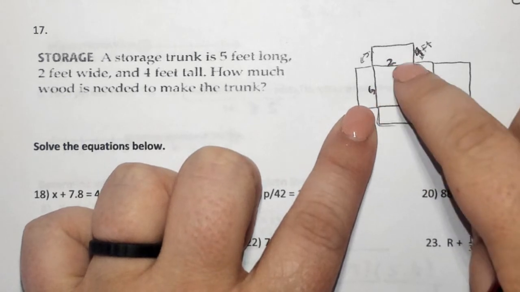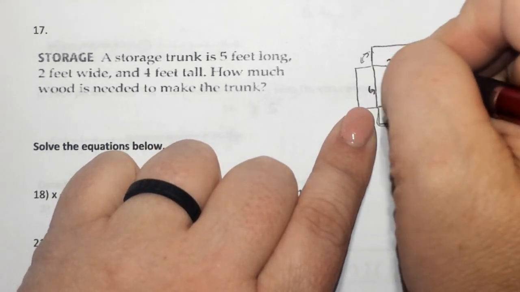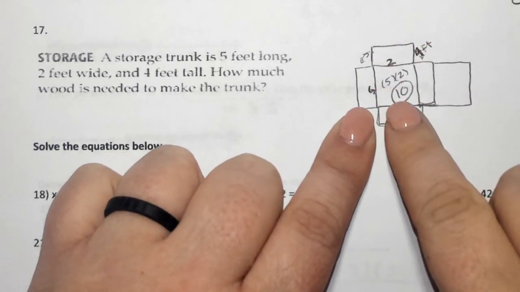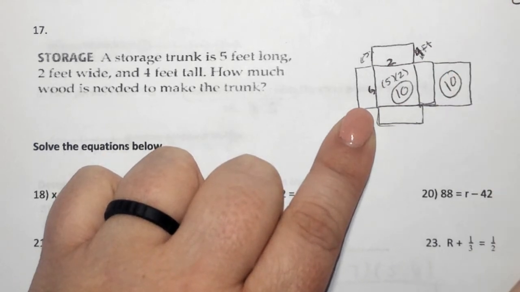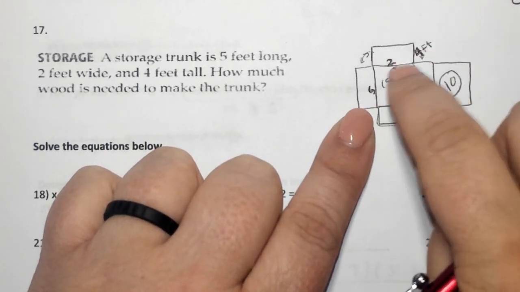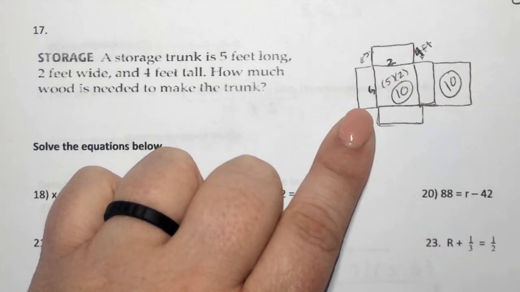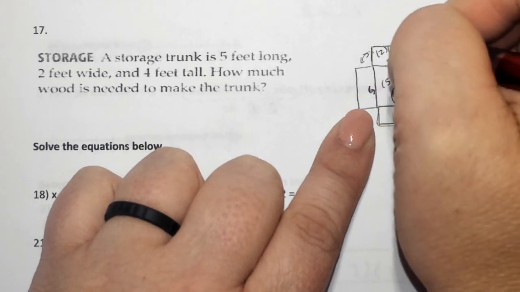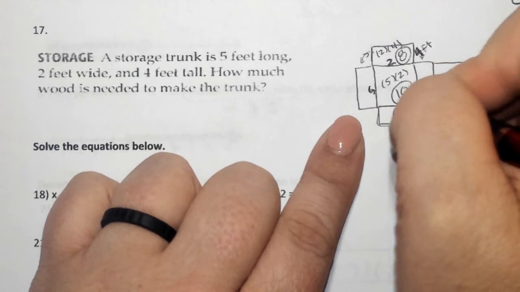That says 5 and 2. Is that base times height? 5 times 2 is 10. So I'm going to write that here. If this is 10, which one else is going to be 10? The one on the very right. Alright, what's another easy one to find? The top one. We have 2 times 4. What does that give me? 8. And if that one's 8, what else do we got? The bottom one's 8.